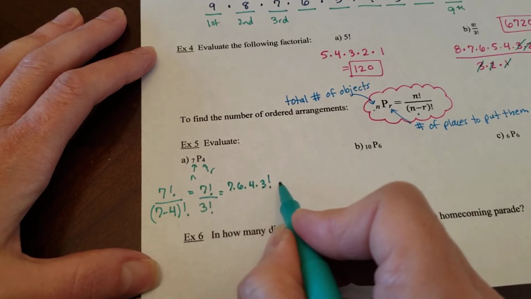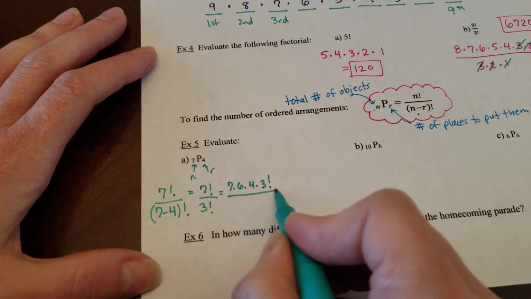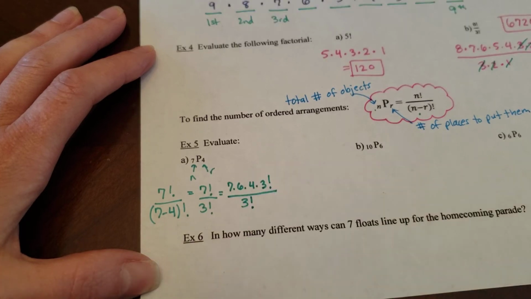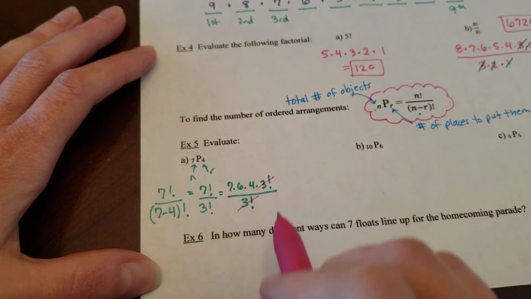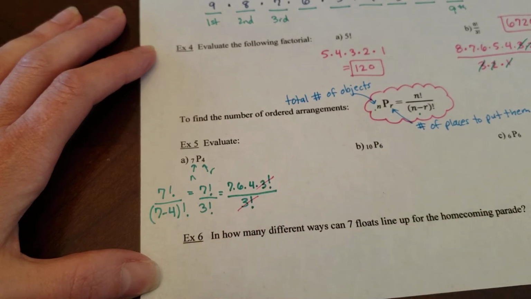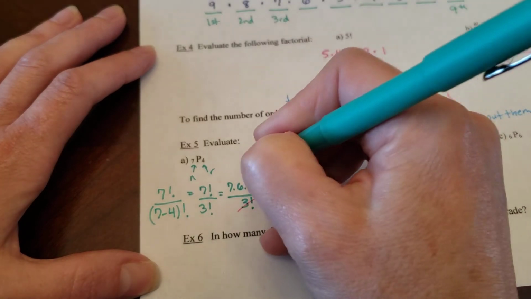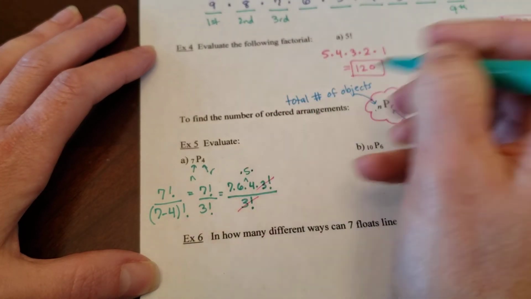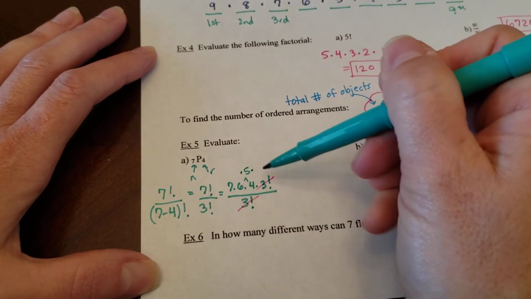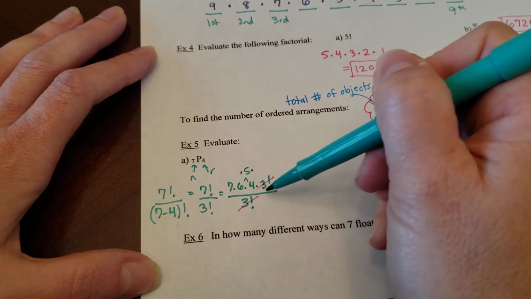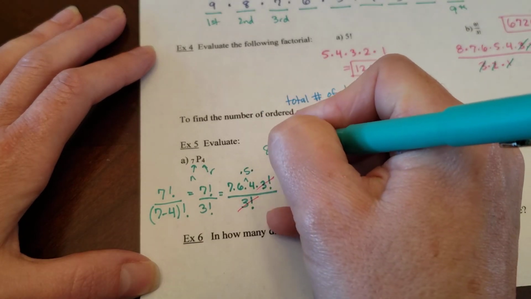It's really 3 times 2 times 1. But if you write it like this, then you can see the cross canceling a little bit easier. So I have 2 3 factorials. I can just cross them off. Oh, I missed a 5. There should be a times 5 here. Okay, so 7 times 6 times 5 times 4. Those cancel. If I multiply that out, I get 840.